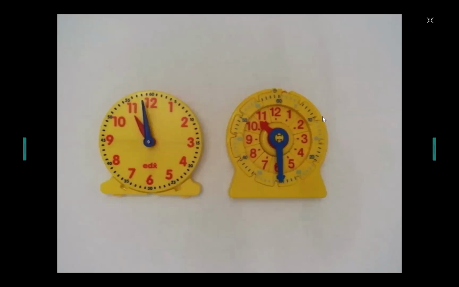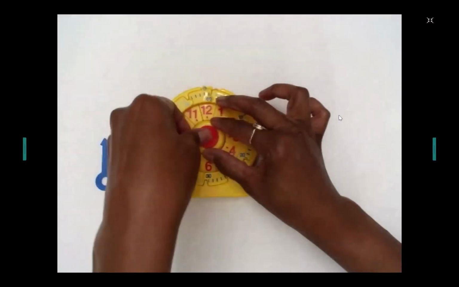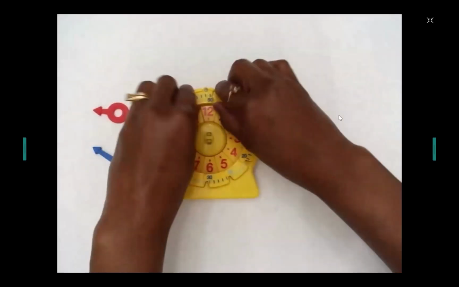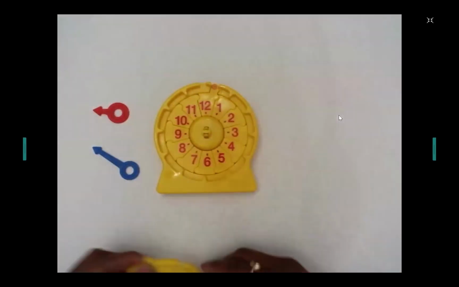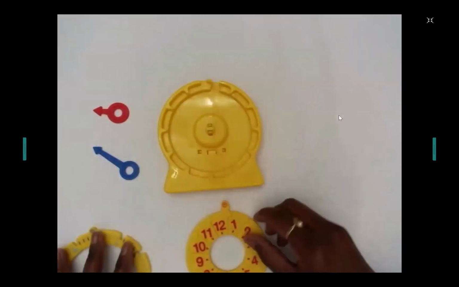Here you can see both clock manipulatives. The Judy clock is what you have traditionally seen in your math kits and you've used with your students. Now we have a new clock manipulative called the number line clock. Let's take a closer look at it. As you can see, the number line clock can be taken apart. You can take the hands off, and then we have the minutes we can take off, and we have the hours that we can take off.